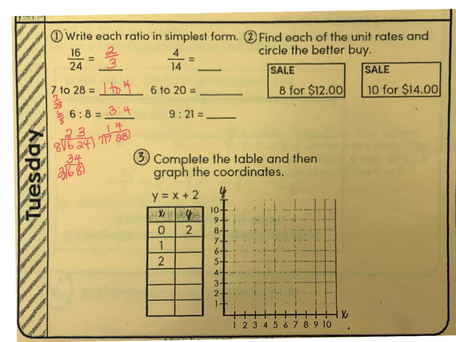If we take a look at number 2, I'm going to zoom in on that, and I see that it's asking us to find each of the unit rates and circle the better buy. Now remember, when I say unit rate, you say, hopefully you all said in your head, divide, because I'm simply going to take the price per 8 for the first one, or the price per 10, and try to figure out how much would it cost for 1.